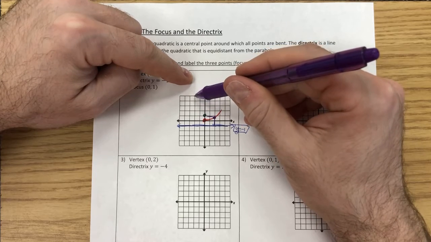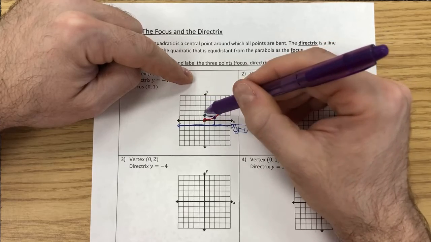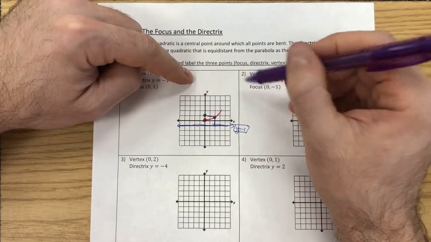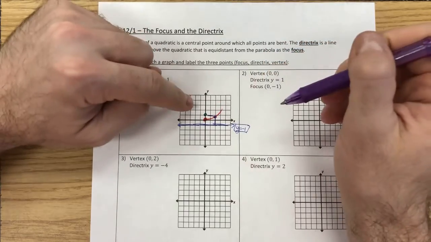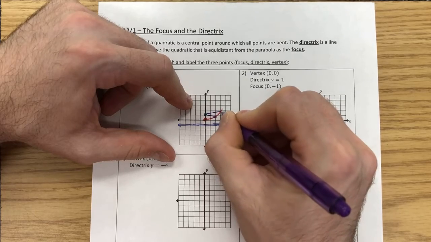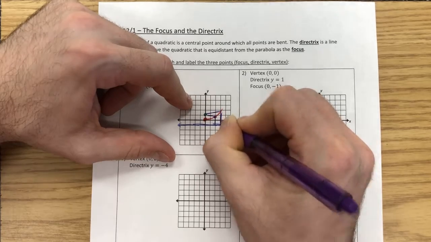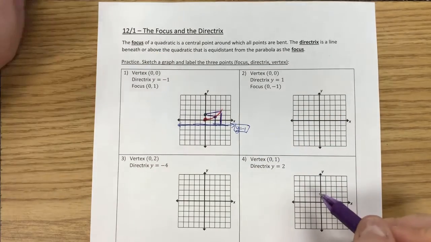If the comet is passing very close to the star, it's going to pass really close. It's going to be very bent in that area. The further away, the more gradual that curve is. So every point along this curve is going to be equidistant from the parabola to the focus, from the parabola to the directrix.